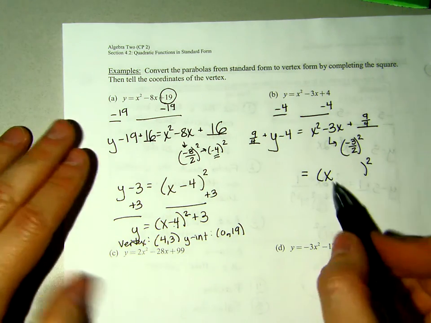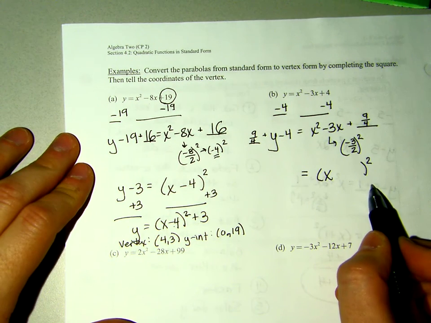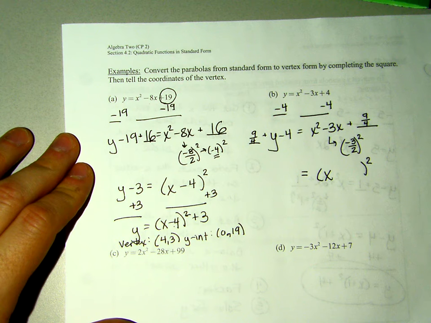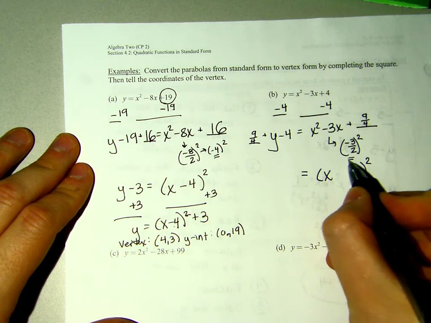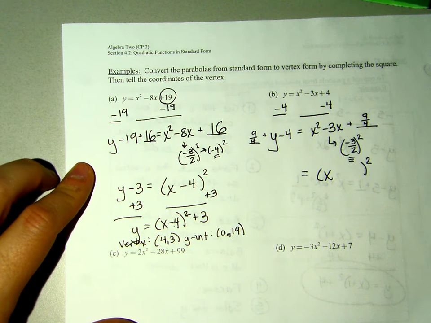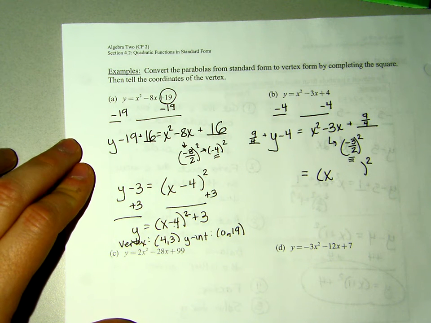Olivia, can you tell me what the factoring is going to be? There's a shortcut to figure out what that number is going to be. Want some help? Robbie, can you tell me what the factoring is going to be?